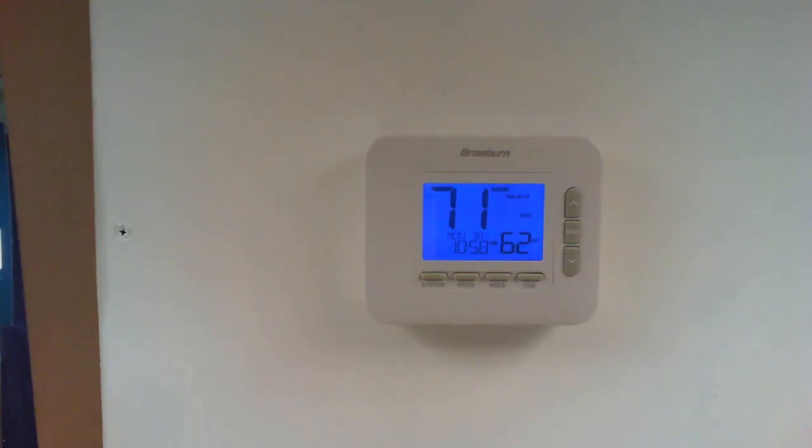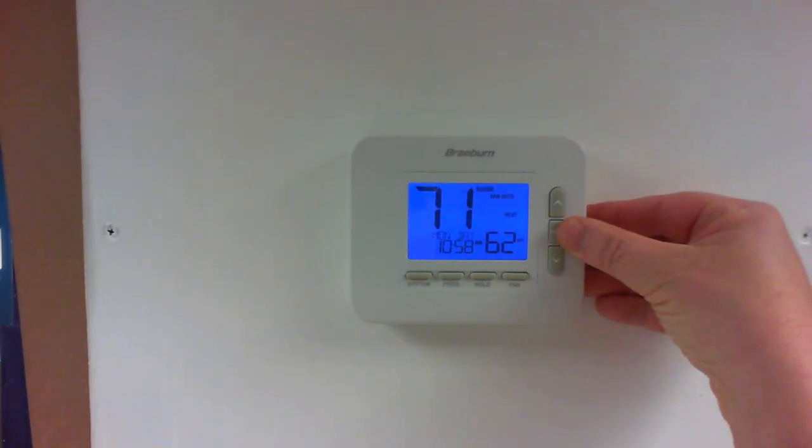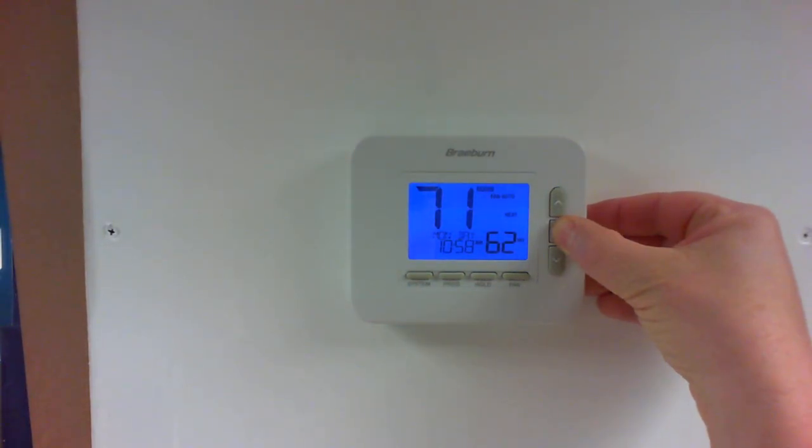The thermostat will have a default program schedule from the factory, so it will operate a program schedule right out of the box. You can also disable the program schedule completely if you don't want to use it. And that I'll show you real quick as well. That's also going to be back in that installer menu. Press and hold the menu button until it changes.